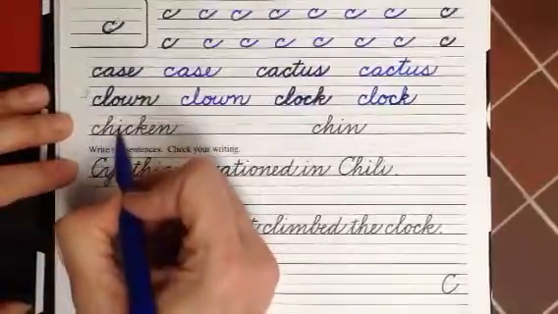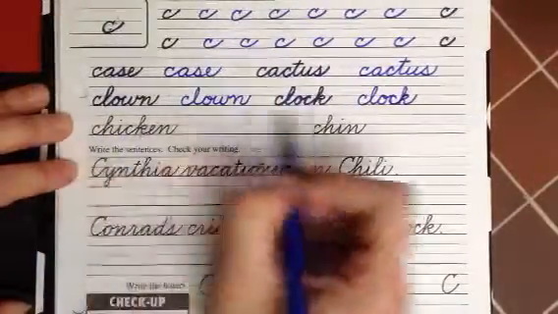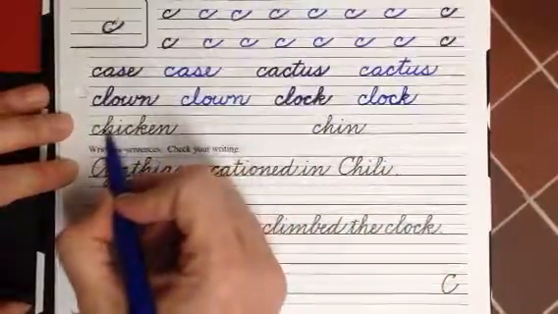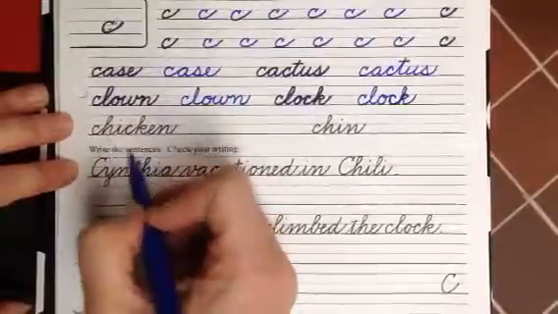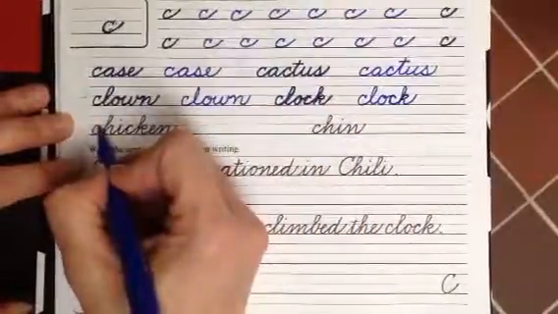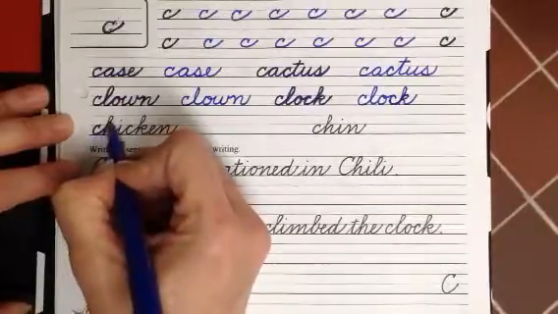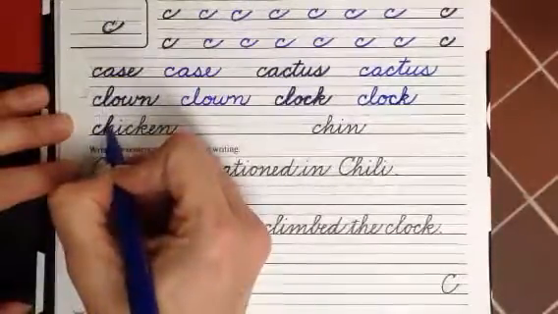So we have ch, ik, because it does make the k sound every time. Ch, ik, n. Chicken. This is chicken. Alright, so let's draw the word first, following what's here. CH is what's making the ch sound.